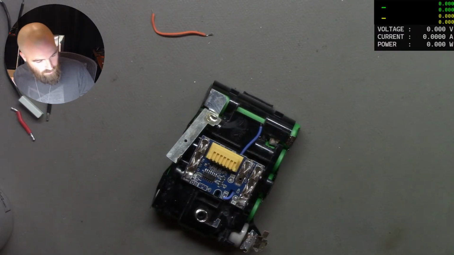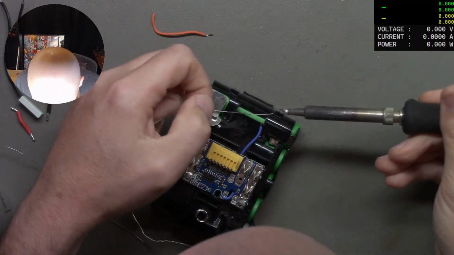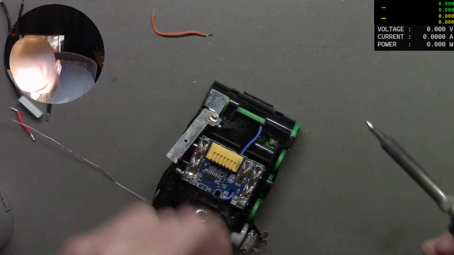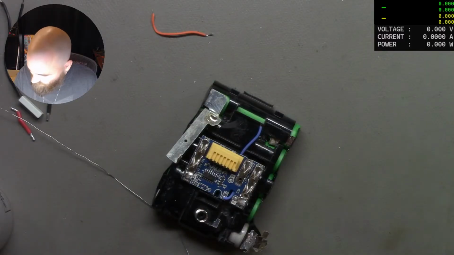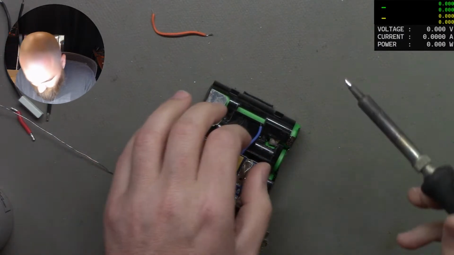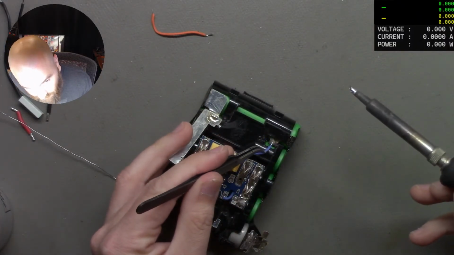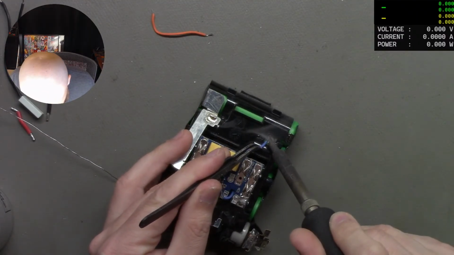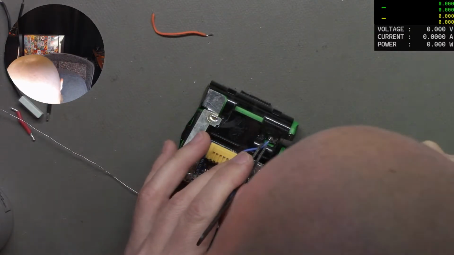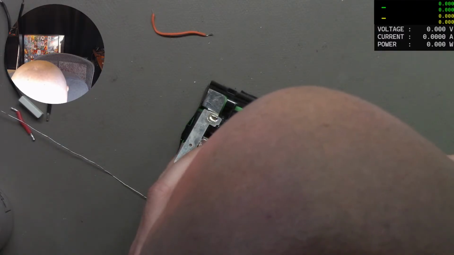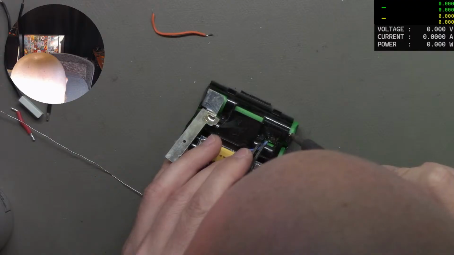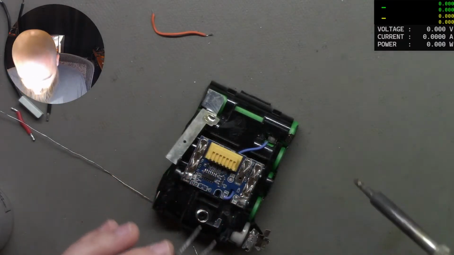First, let's get this going. Wow, that stayed molten for so long.